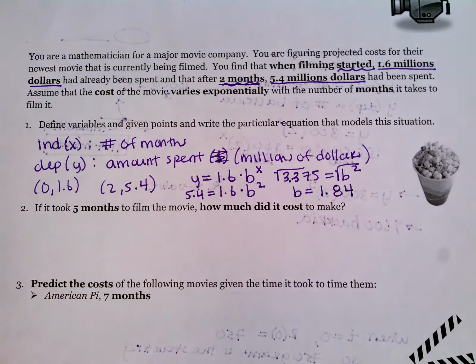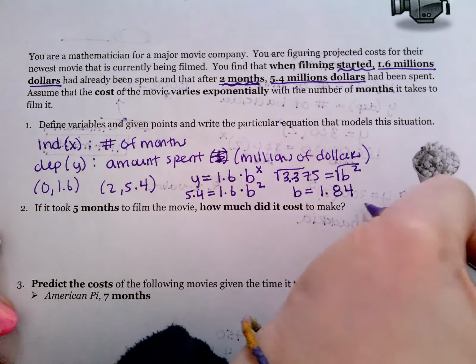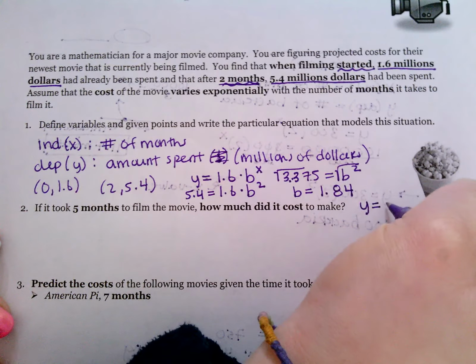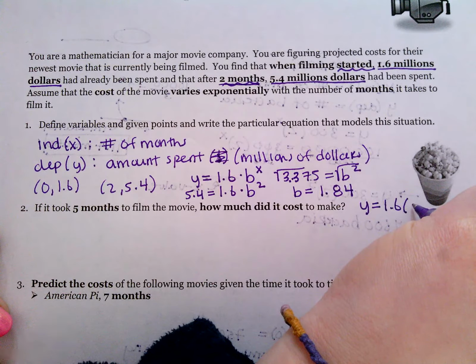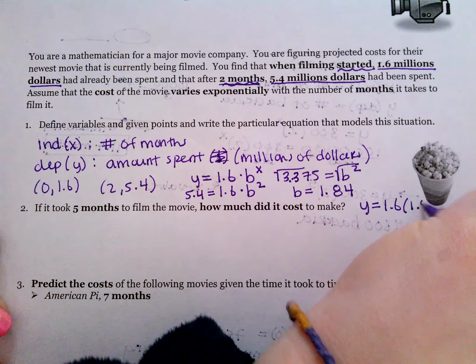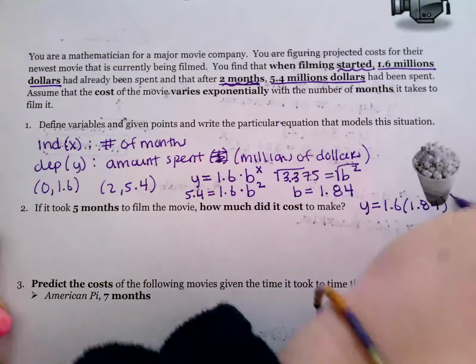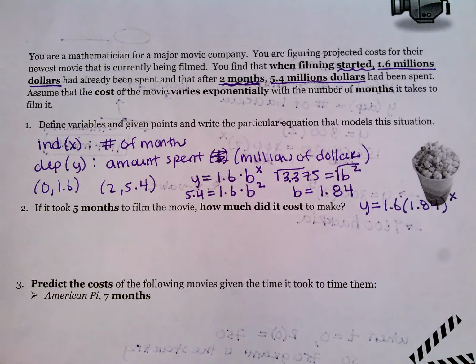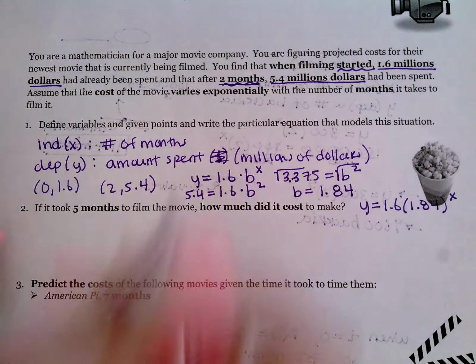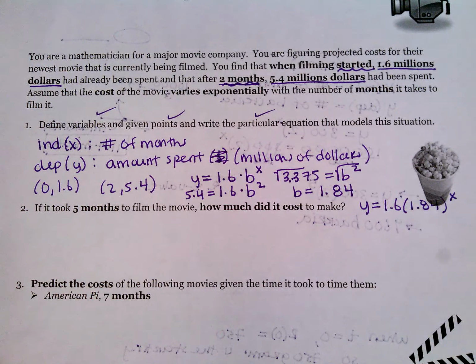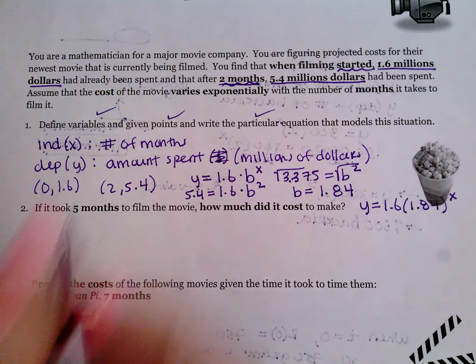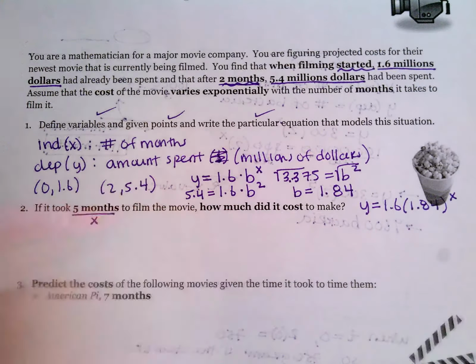If it took 5 months, that's an x value, to film the movie, how much did it cost to make? So y equals 1.6 times 1.84 to the power of 5. And remember, we're doing it in millions of dollars. So you've got 1.84 to the 5th times 1.6. I got $33.7 million.